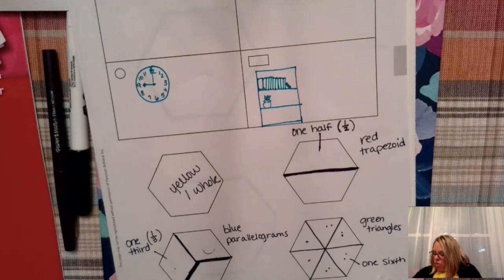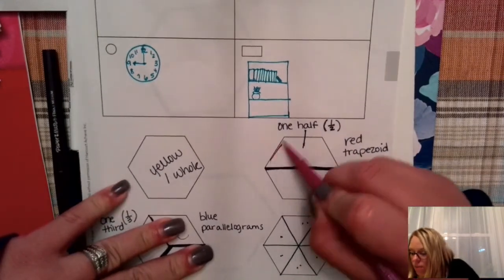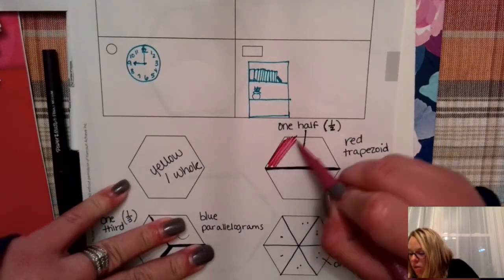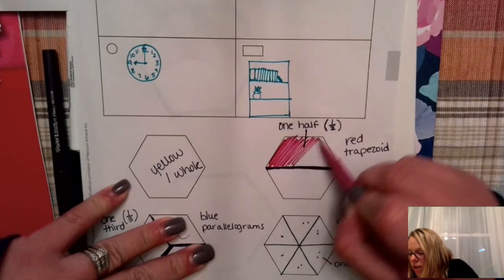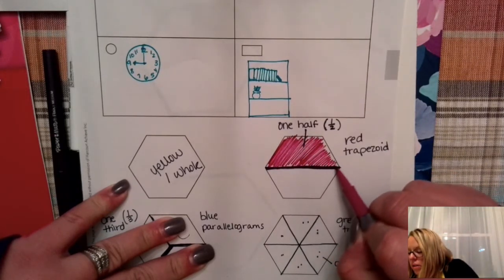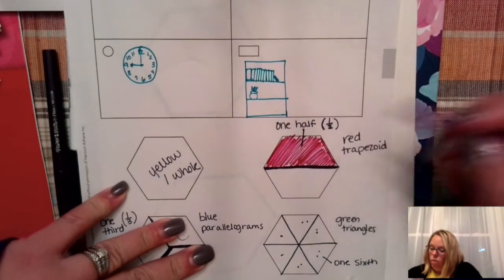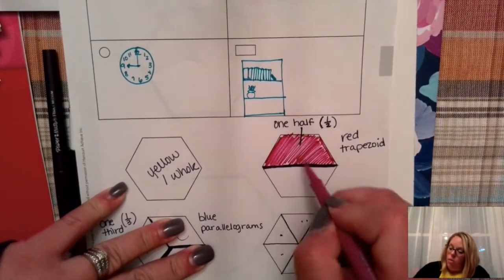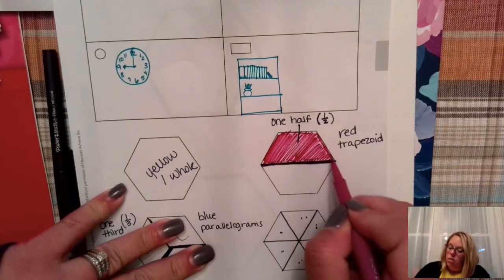I'm just going to use a color that's as close to the red as I have available to me right now. Hopefully you have your crayons available to you. So go ahead and shade in one of the pieces. Shade in one of those pieces. Not both of them, only one.